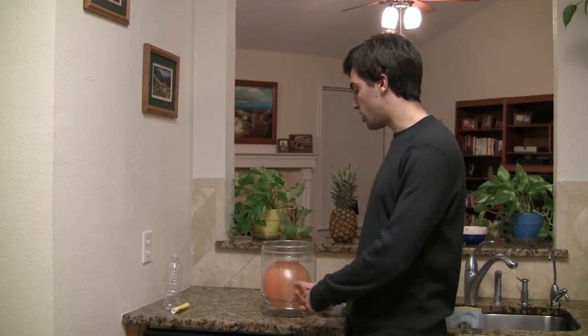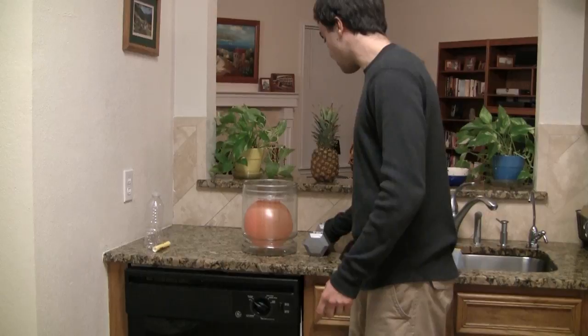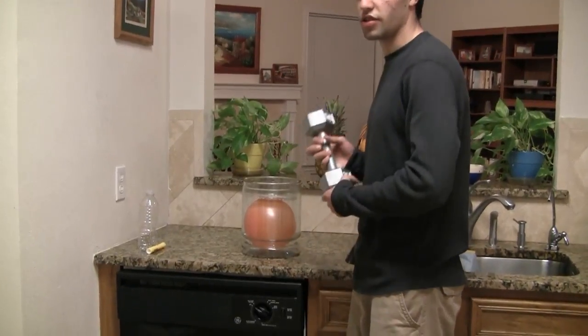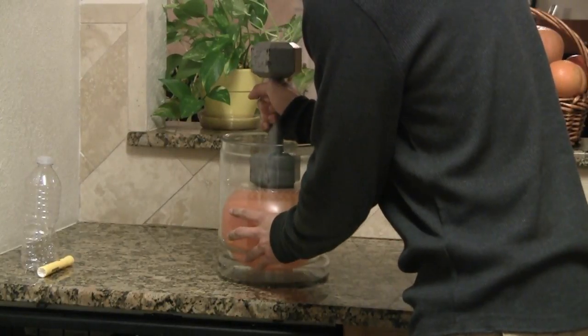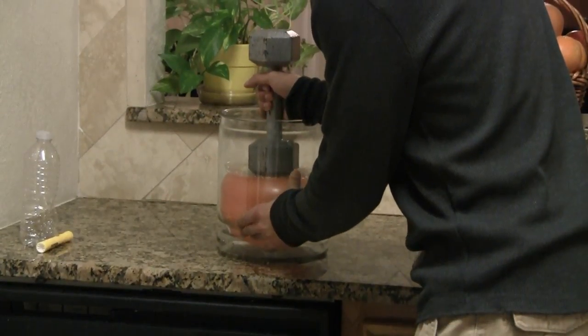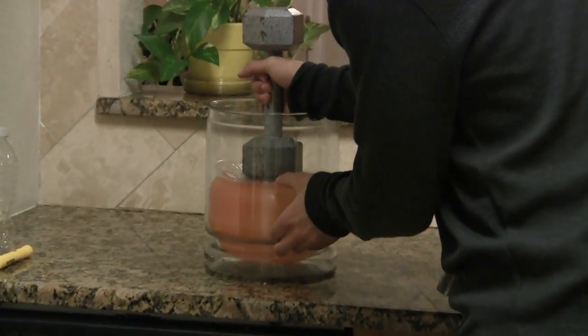In this experiment, we'll be demonstrating Boyle's Law, which states that the volume varies indirectly with the pressure. This means that as the volume increases, the pressure decreases. Here we have a balloon, whose volume is 113 inches cubed. Now we're going to add this weight, which is equal to 0.2 atmospheres, which will decrease the volume of the balloon.